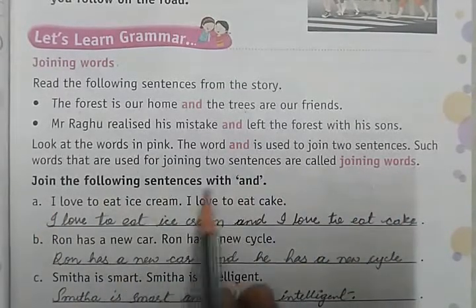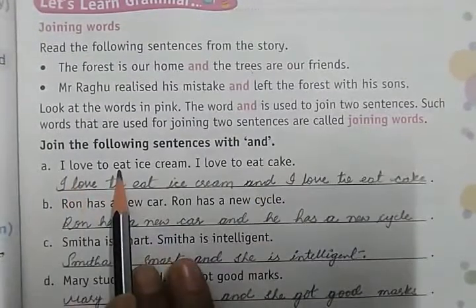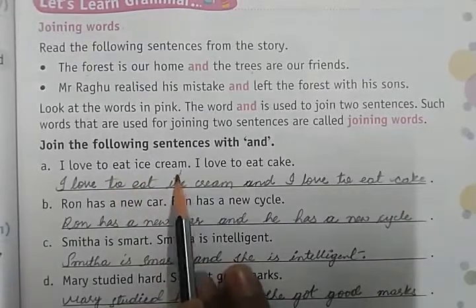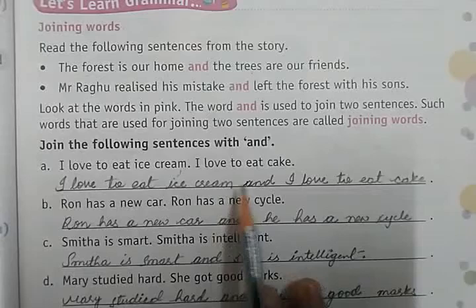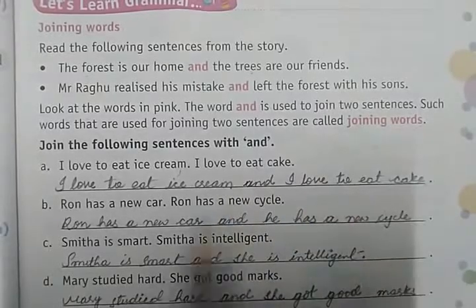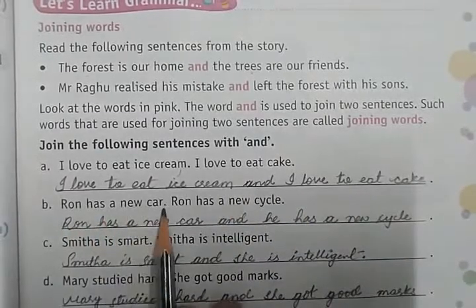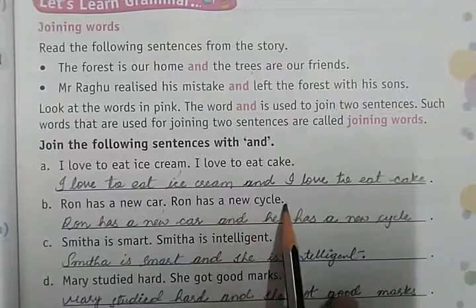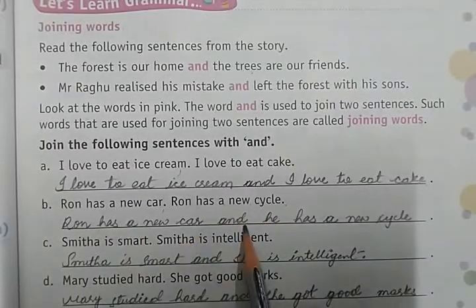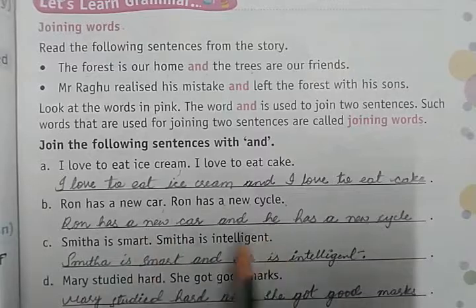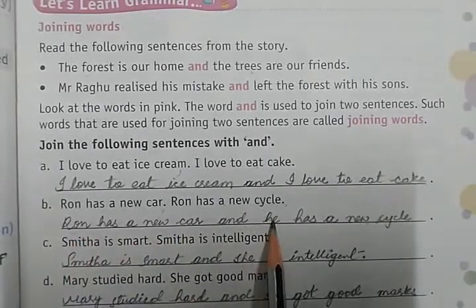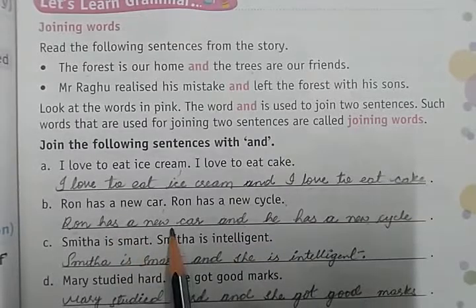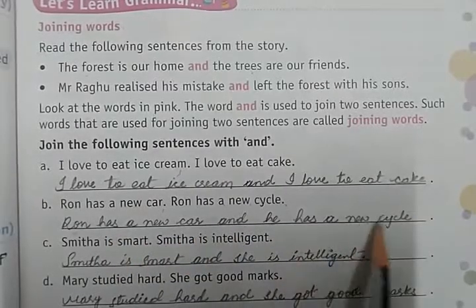Join the following sentences with and. I love to eat ice cream. I love to eat cake. I love to eat ice cream and I love to eat cake. Ron has a new car. Ron has a new cycle. Ron has a new car and he has a... See, instead of Ron, you have to use he. If it is male, you have to use he. If it is female, you have to use she. Ron has a new car and he has a new cycle.